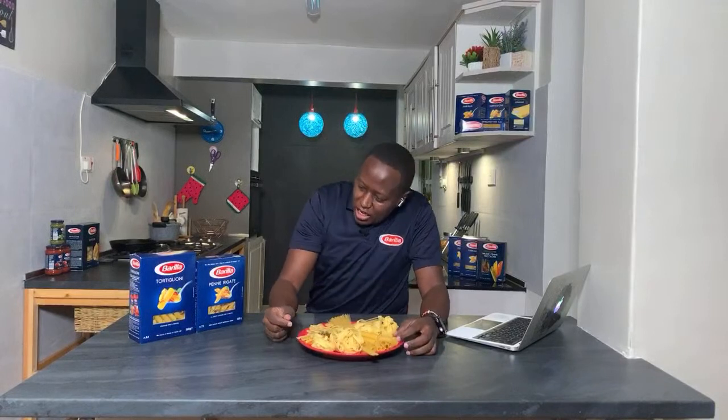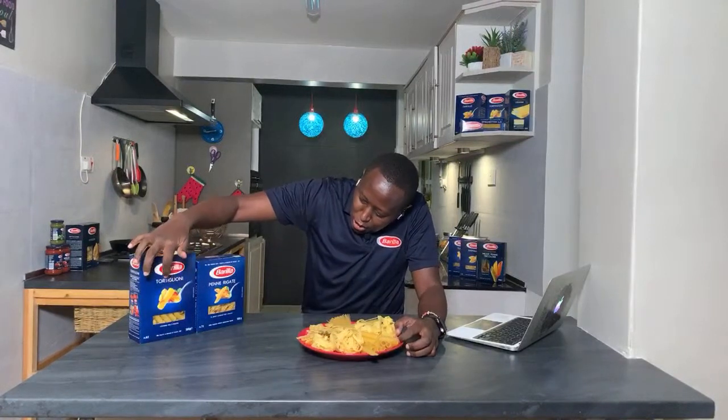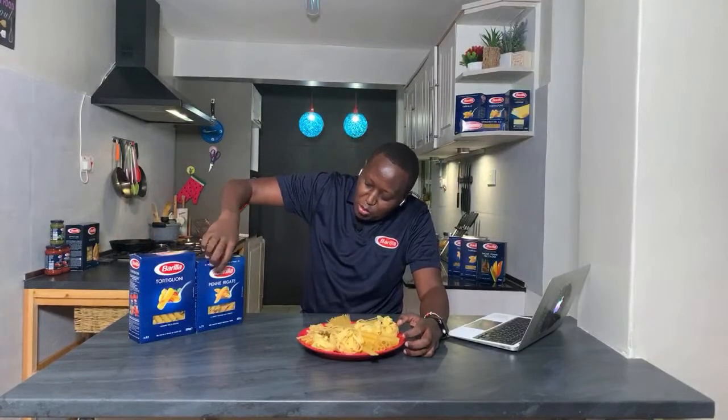All you need to know is that it has so many different types of shapes. Here we have tagliatelle and fettuccine. There's rigatoni. This one here, tortiglione. So how do you actually know what pasta it is? They usually have the name. Like this one is penne.